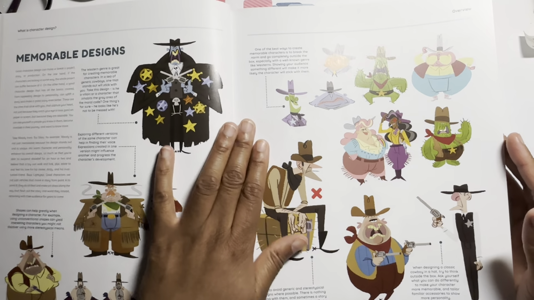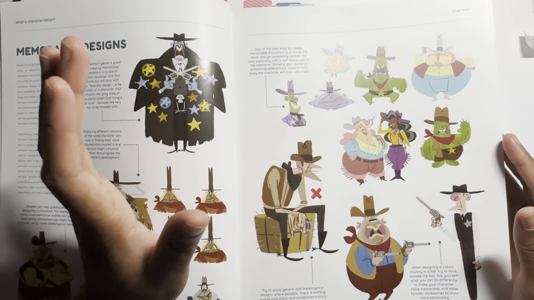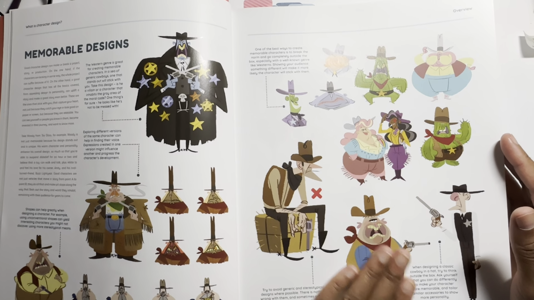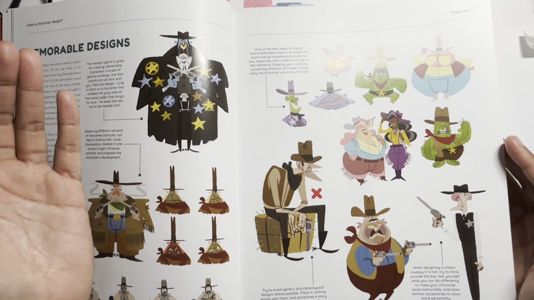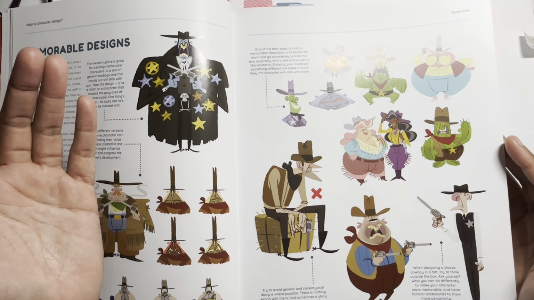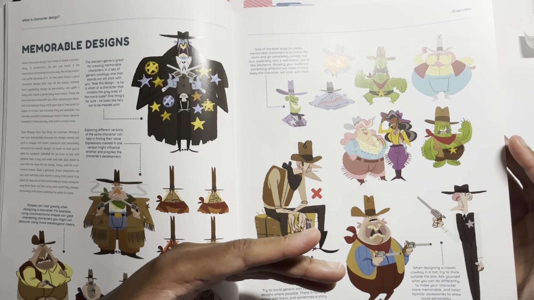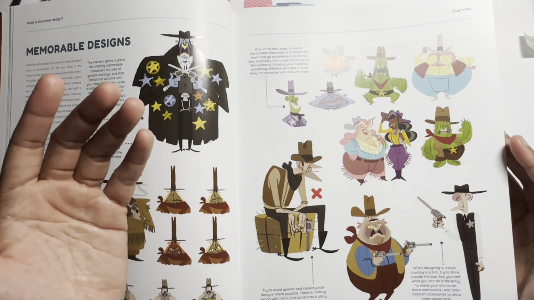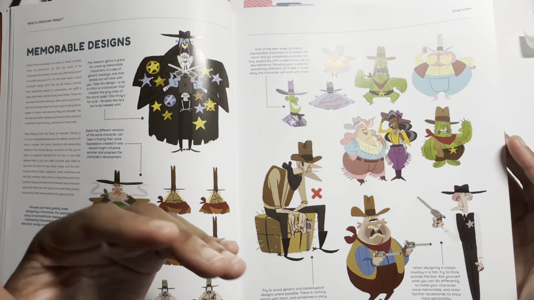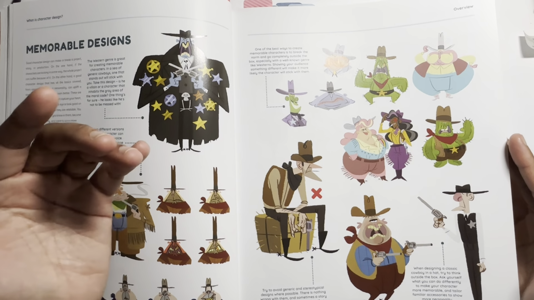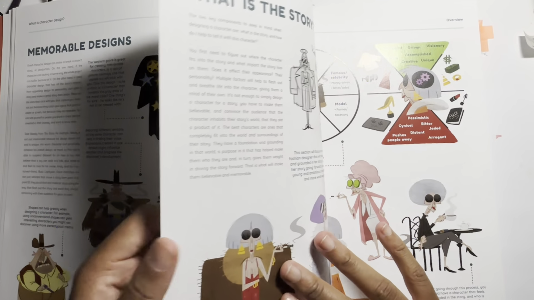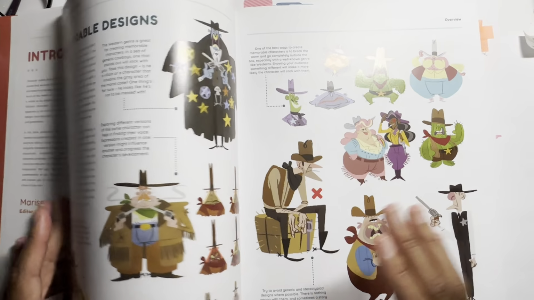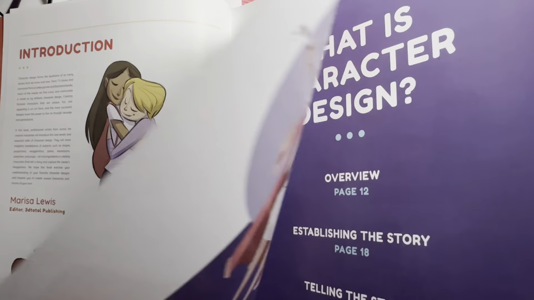And then it says that we should try to avoid generic and stereotypical designs. So, you got just, like they said, the typical cowboy. Like they're saying, when designing a classic cowboy in a hat, try to think outside the box. What can you do different to make your character more memorable? So I think that is part of the overview. What else is part of the overview?